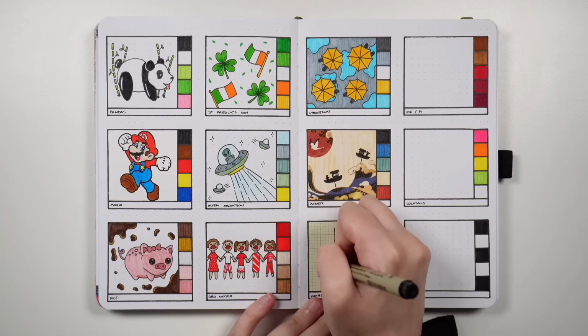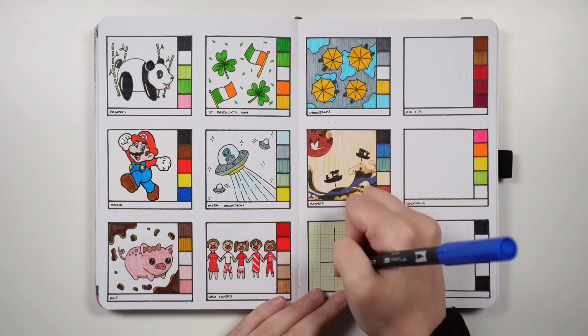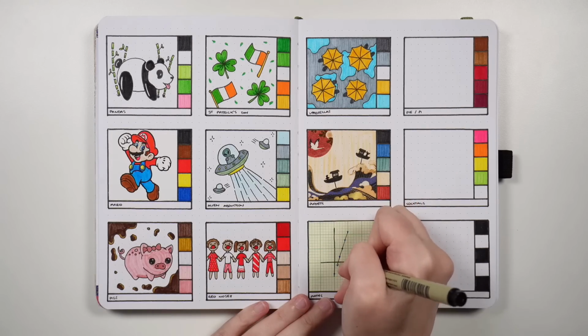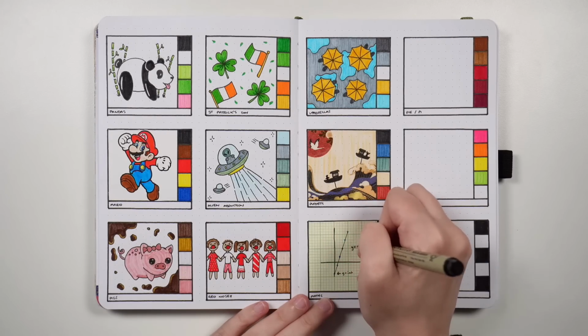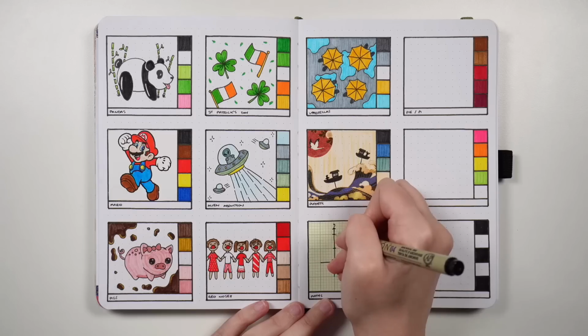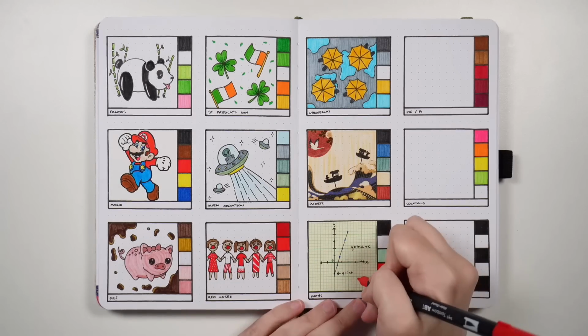The color palette that I went with for this one was partially inspired by the graph paper itself, and then also just inspired by regular writing pens that you might use in a mathematics classroom, so our red, our black, and our blue. This kind of reminds me of the science theme that I did in my bullet journal for February, and it could be a good opportunity to not only practice your math homework, but also add some straightforward decoration to your journal.